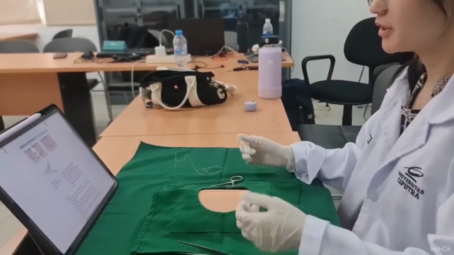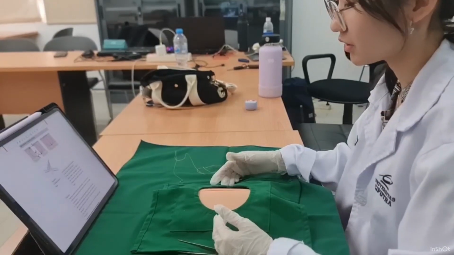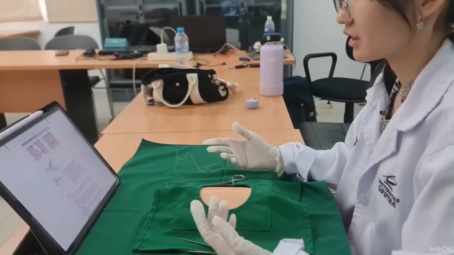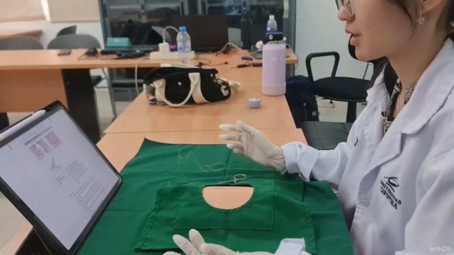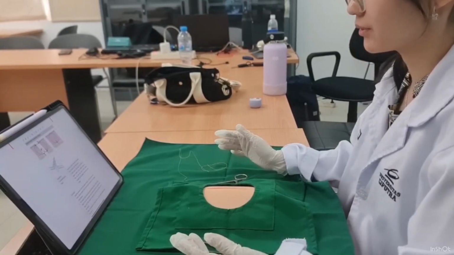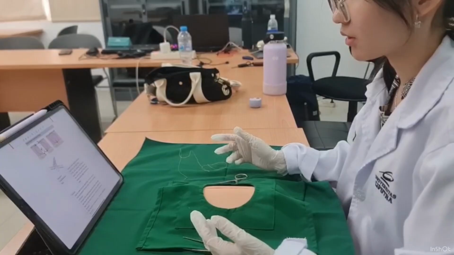Morning. So today I'll be doing the subcuticular suture. So the wound has been prepped. So in this technique, first I'll insert the needle into the skin approximately 1 to 2 cm from the end of the wound, outward into the dermis area of the skin on one edge of the wound.